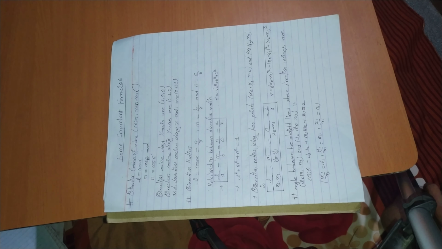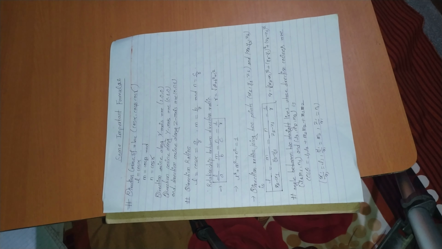This is some important formula for the plane. Let's start it. It's the important formula. Direction cosine of a line, cos alpha, cos beta, cos gamma along the x-axis. Direction ratios joining 2 points.